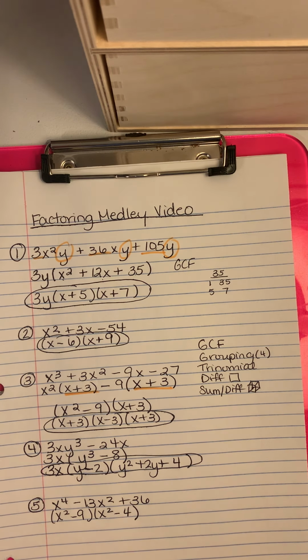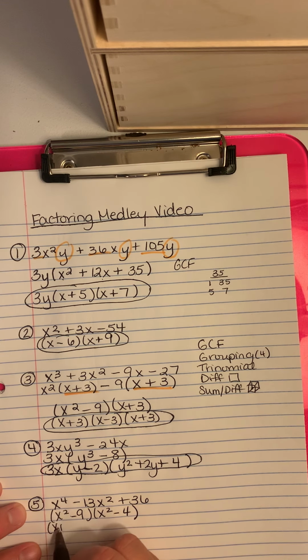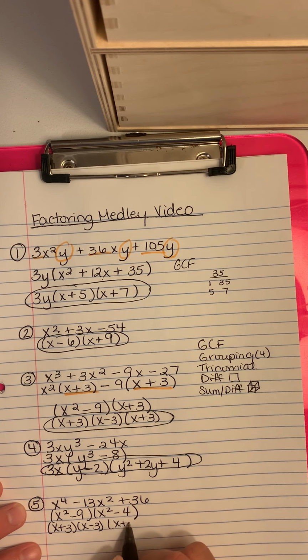All right, so now I'm going to start all those factoring methods over again. GCF, nope. Grouping, nope. Trinomials, nope. Difference of 2 squares. Yes, I do. And this one, we worked on that last week, so if you need to go back and review those videos, please do. Okay, so last example.